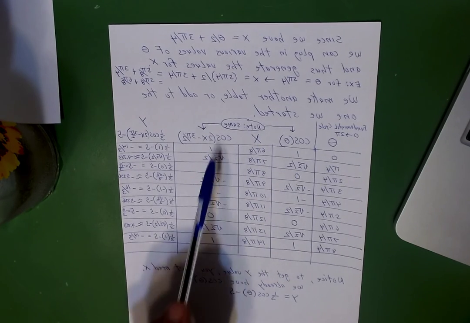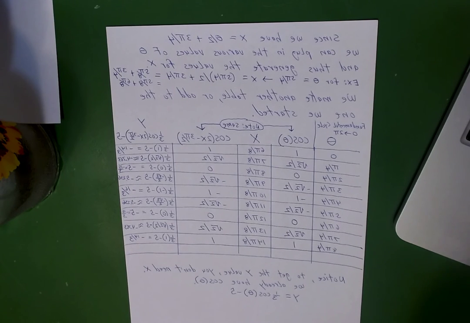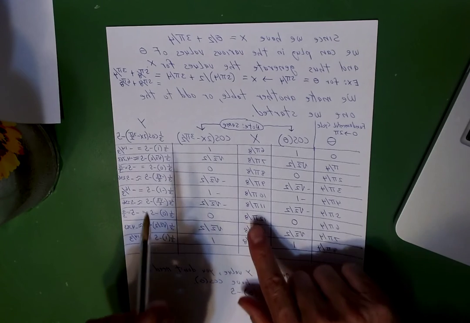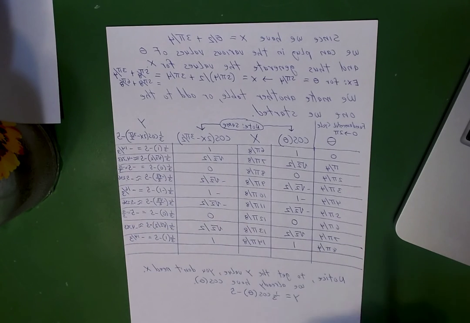Once you've done this, it's just a matter of making a graph, right? Because well, there's one more step. Let me go back to the original problem.